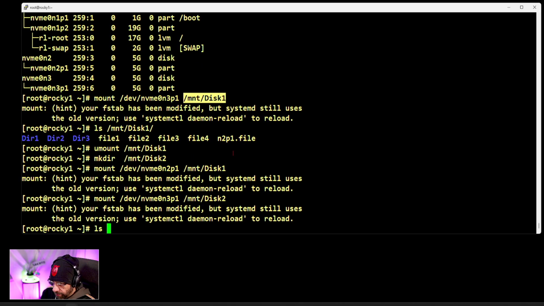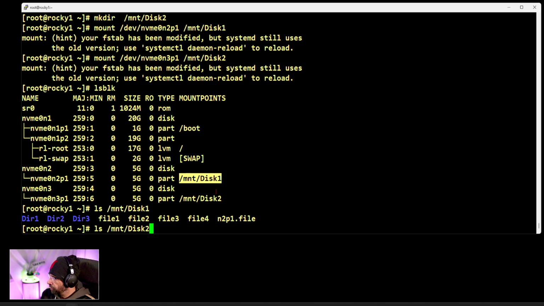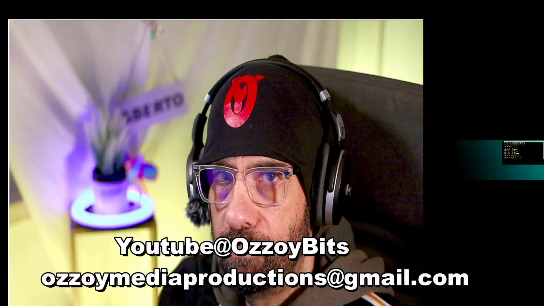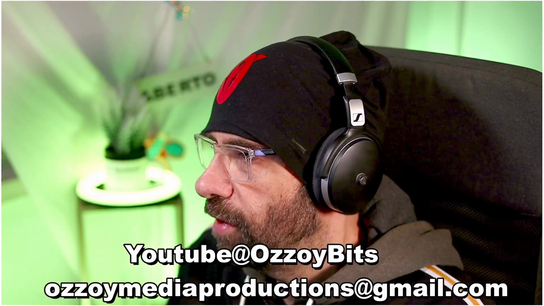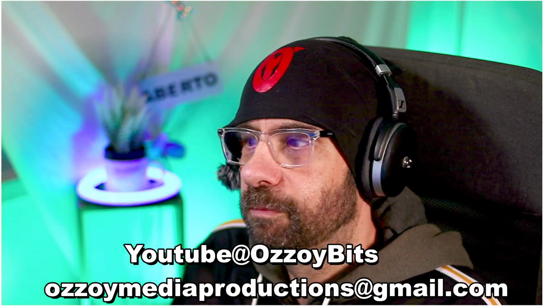Okay, so if you do lsblk again, for example, they are mounted on their corresponding folders, and you can list disk1, list disk2, and as you can see, they have the exact same contents, byte by byte, bit by bit, and you have your clone device ready to go. Now you can unplug it, take it somewhere else, continue using it. You call it. You now have a perfectly cloned device ready for your enjoyment.